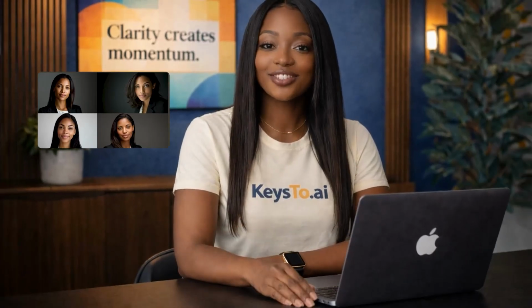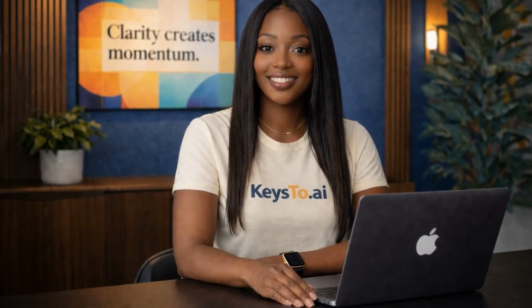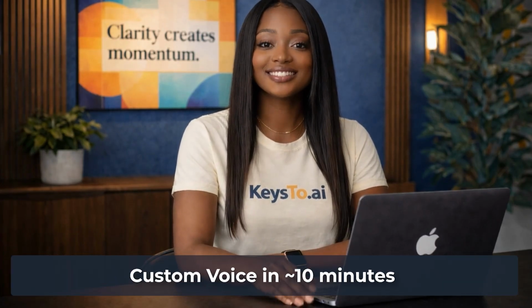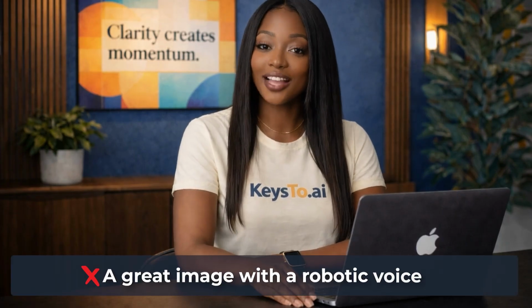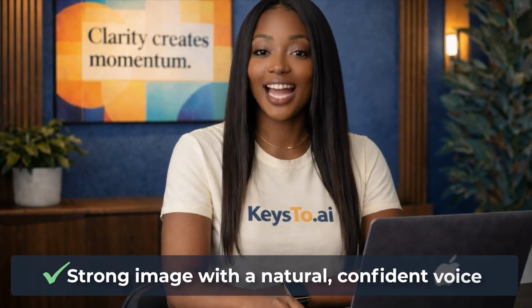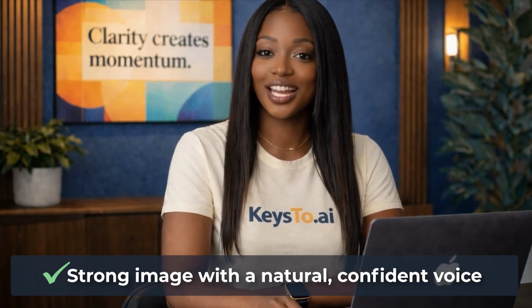So you've got your avatar image from Midjourney. Now it needs to actually say something. Today we're building the voice, and I'll be honest with you, this is the step that makes or breaks the whole thing. A great image with a robotic voice? People click off, but pair a strong image with a natural, confident voice? That's what keeps someone watching for 10 minutes.